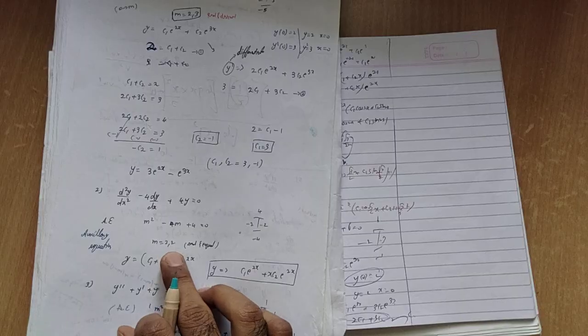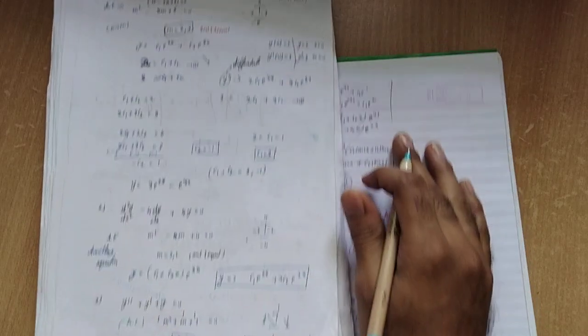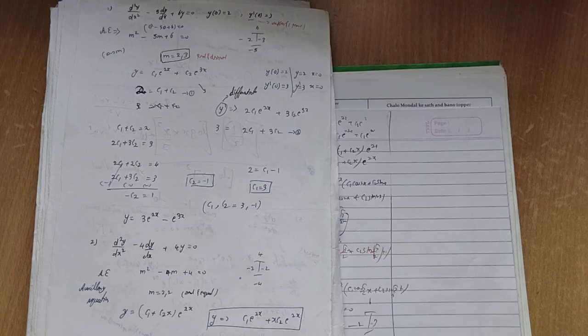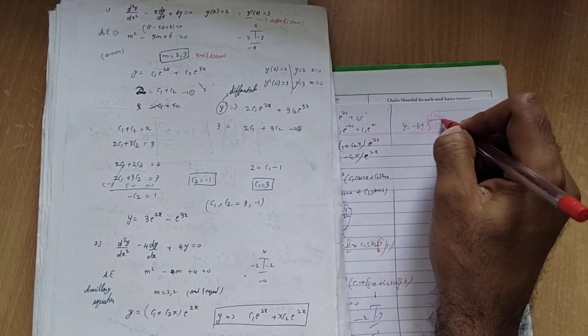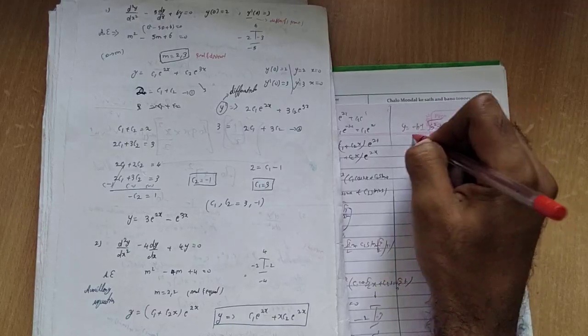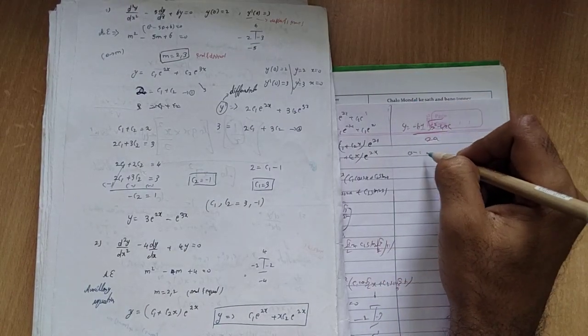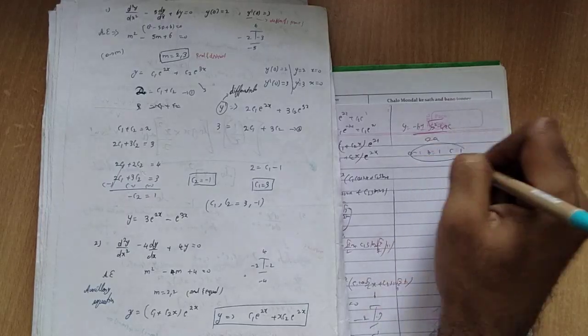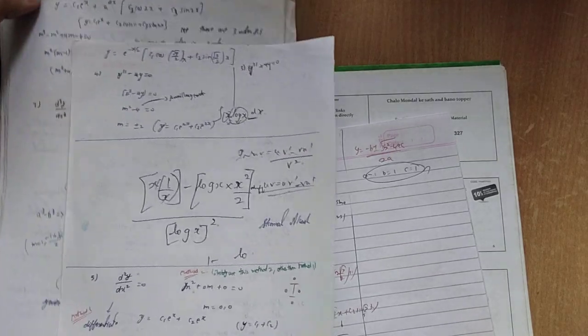So m equal to 2, 2, this one is the entire thing. Okay, so the next thing, suppose we can't find the answer, it means just a simple thing. It means m equal to minus b plus or minus root of b square minus 4ac divided by 2 times a. Okay, so what is a? a is 1, b is 1, c is 1. Okay, a, b, c, like that. I hope you understood. So we can just go for the next thing.